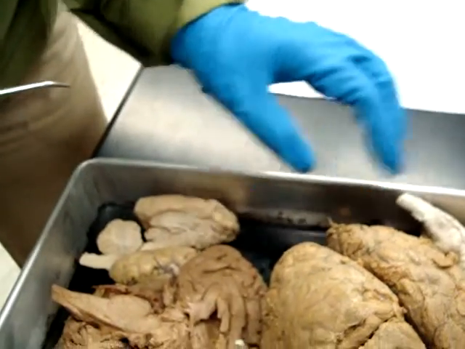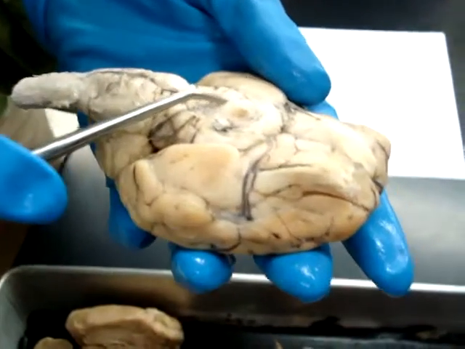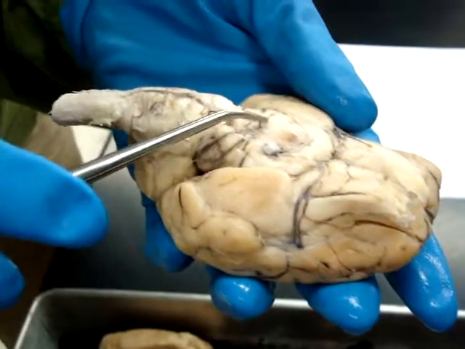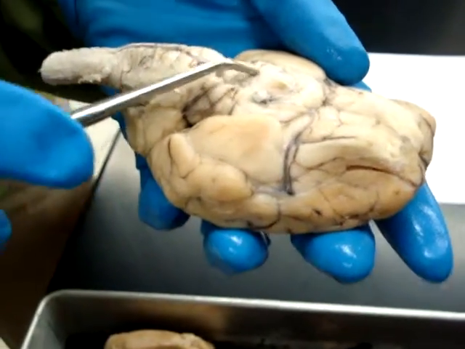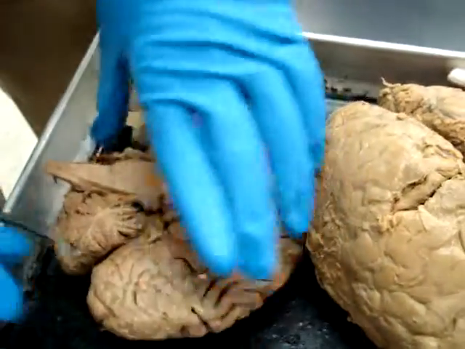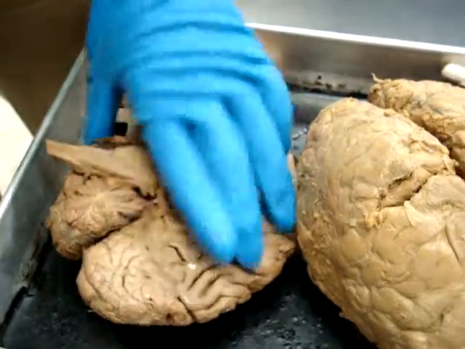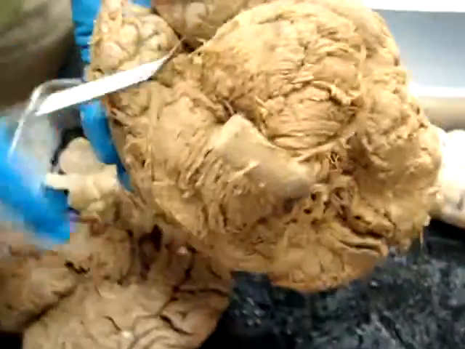Mammillary body. Mammillary bodies, it's not very visible. It would be the two kind of lumps here. They actually join together. Cerebellum. The cerebellum is this back region of the brain. Transverse fissure. This is the transverse fissure.